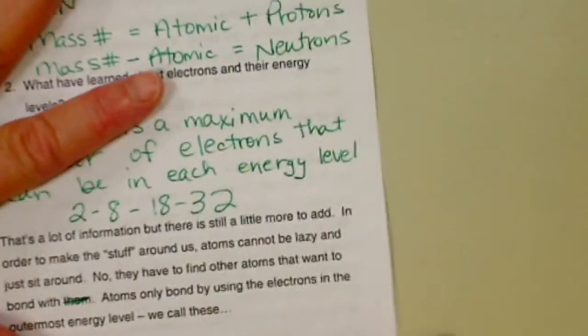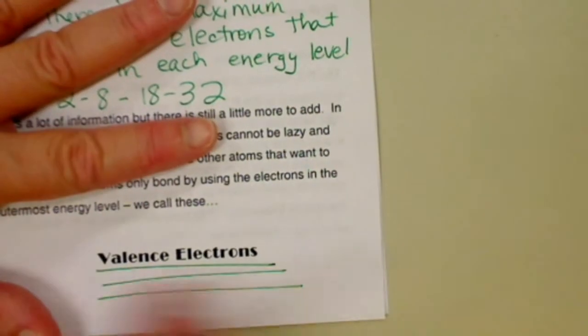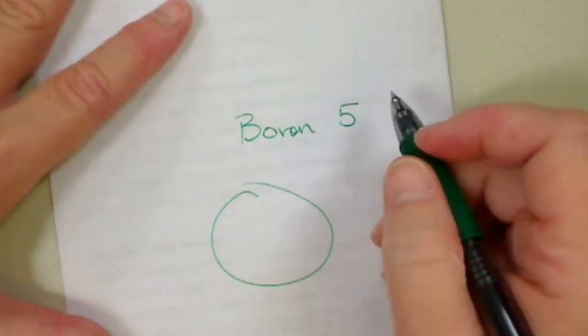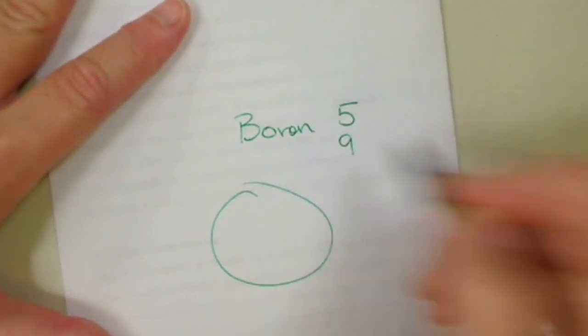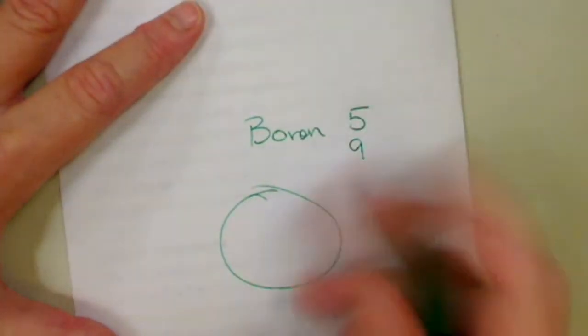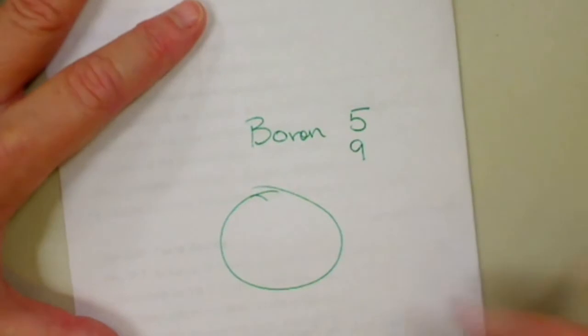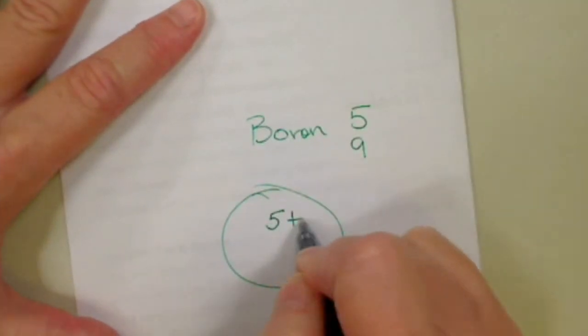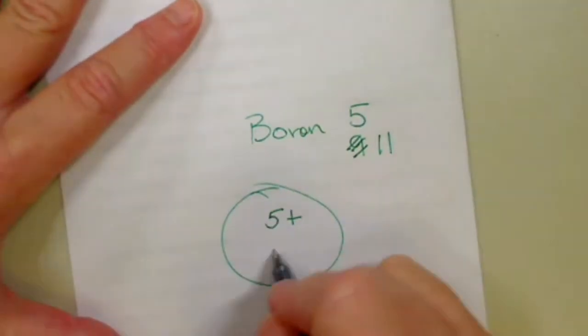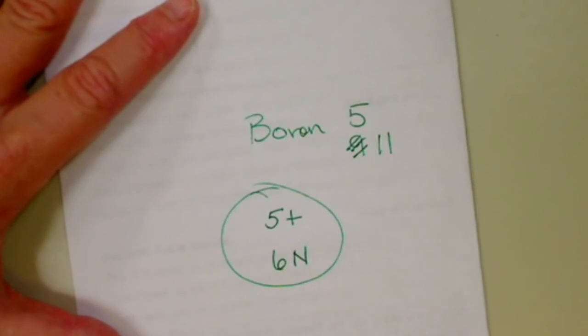Hold it. Before we go on, let's just talk about this real quickly. Let's pretend that we have an atom of boron. Boron has an atomic number of 5, and most boron atoms have a mass of 11. I know that because I looked at the periodic table. With this information, and this is what we've been working on the past 2 weeks, we know there are 5 positive protons in the nucleus, and 6 neutrons in the nucleus.